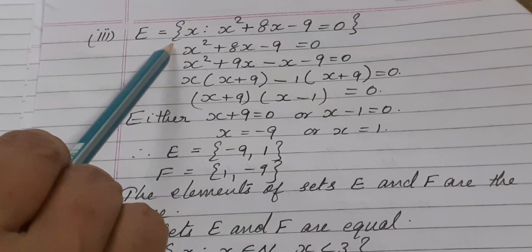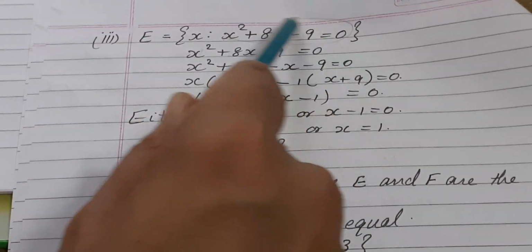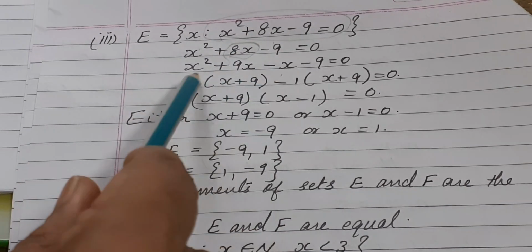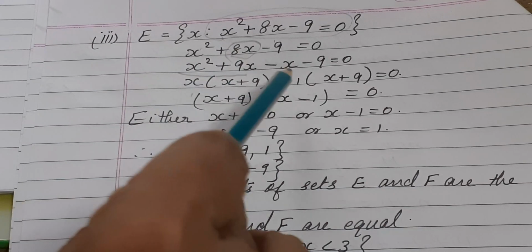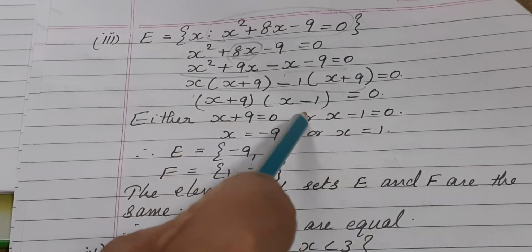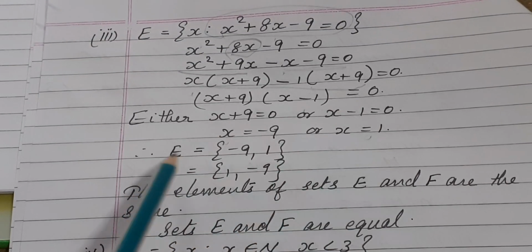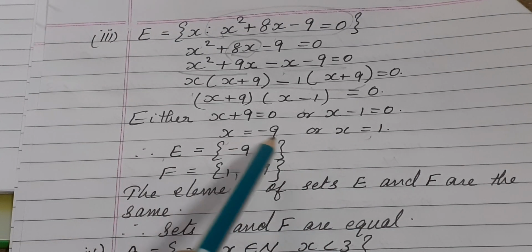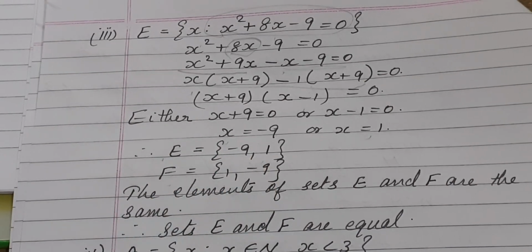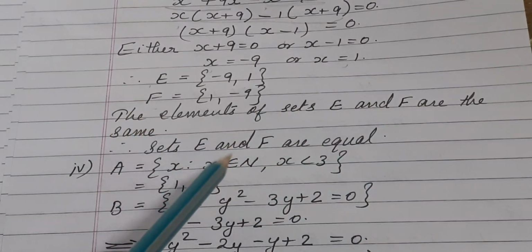Next one, E is given as the set of all x such that x squared plus 8x minus 9 is equal to 0. Now this one you have to solve and find out the value of x. So this 8x you can write as 9x minus x. Then from the first two terms take x outside, and from these two terms take minus 1 outside. Now here x plus 9 is common. Take it outside, like this you will get. Now find out the value of x. You will get the value of x as minus 9 and 1. So what are the elements of the set E? Minus 9 and 1. What they gave, F is equal to {1, 9, minus 9}. Elements same, only the order is different. So what can we say, the elements of sets E and F are the same. So sets E and F are equal.